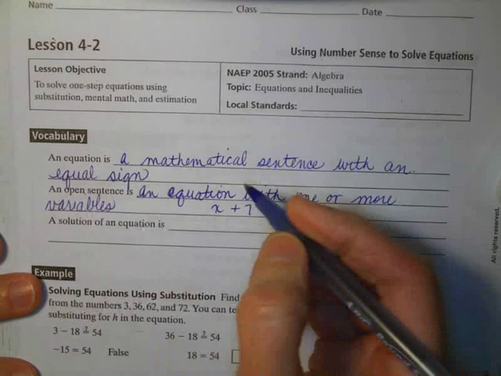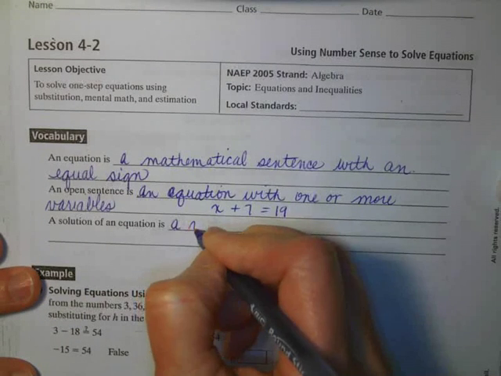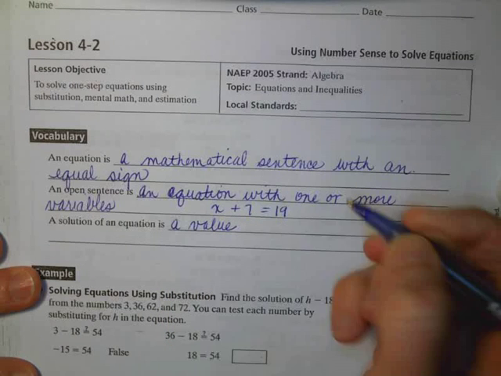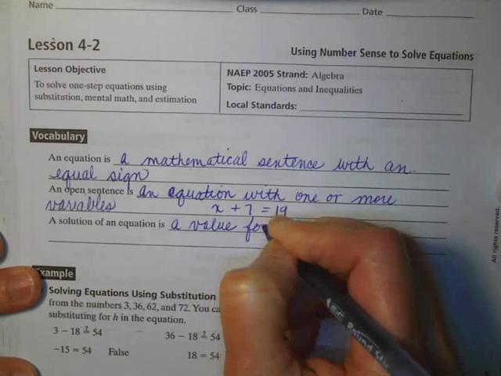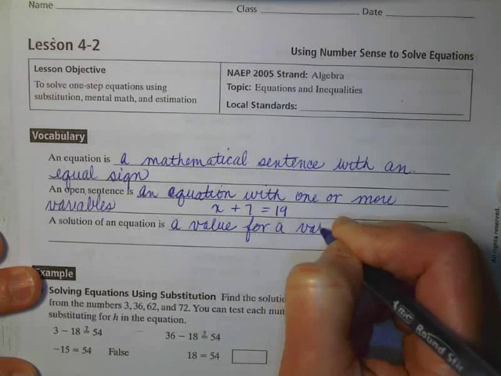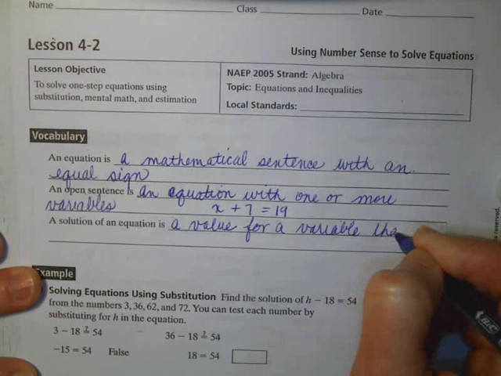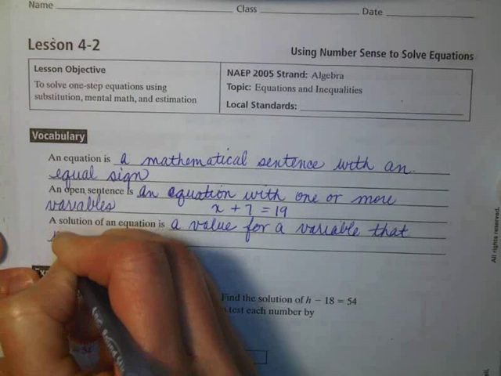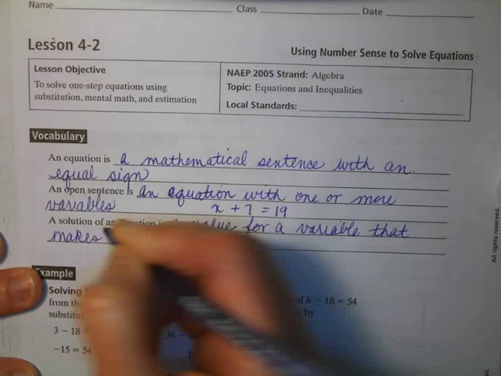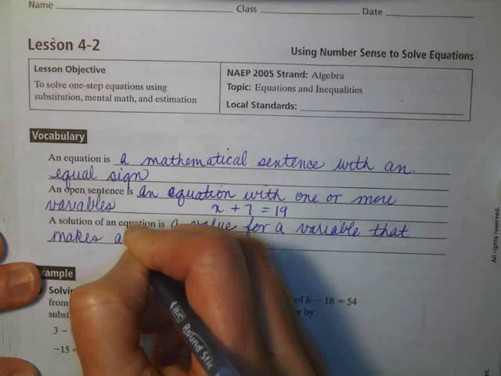A solution of an equation is a value for a variable that makes an equation true.